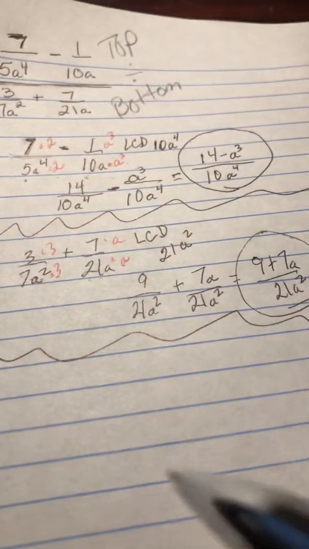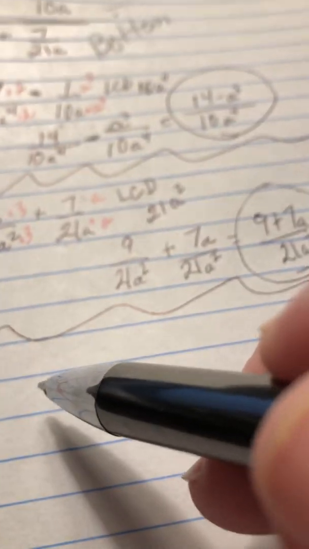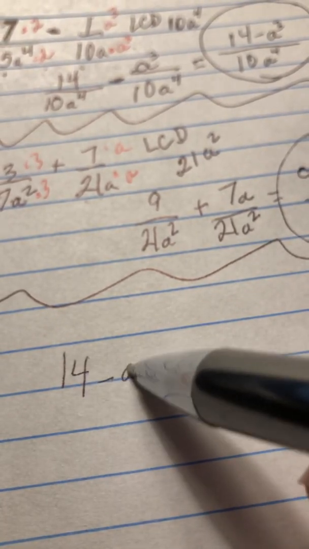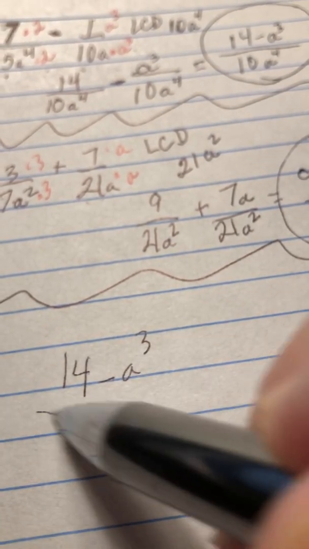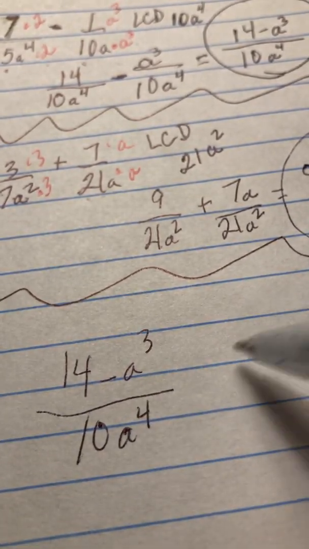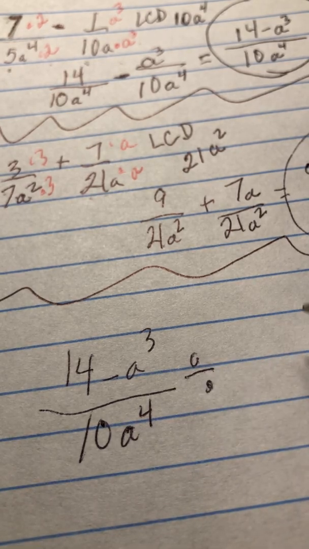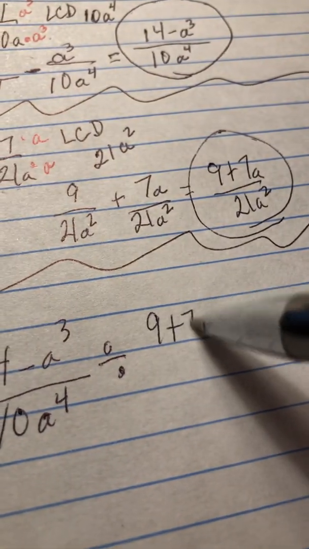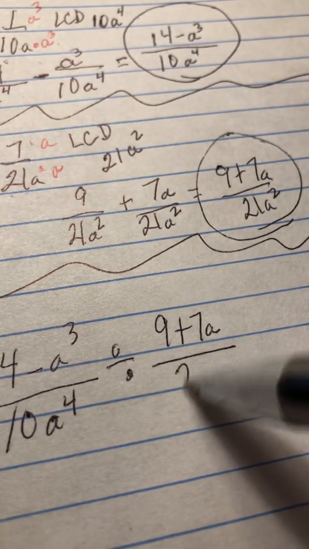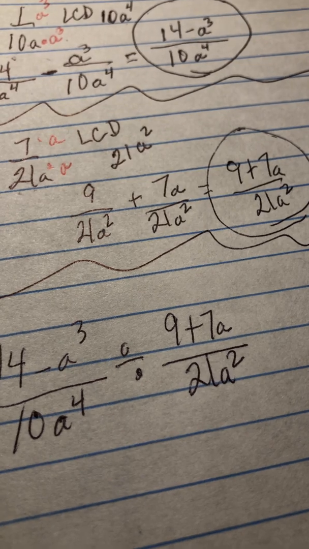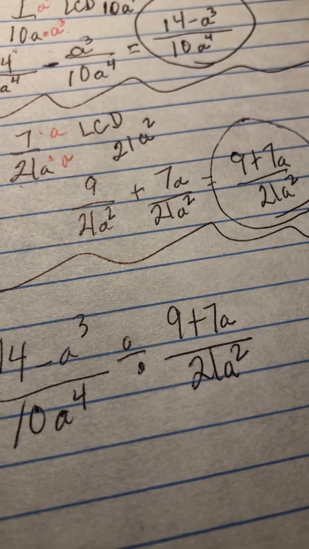Now it's time to divide the top by the bottom. So my top answer was 14 minus a to the third over 10a to the fourth. And we want to divide by 9 plus 7a over 21a squared. Now, this is where we have to remember our rules for dividing fractions.